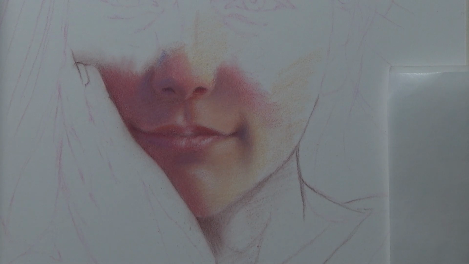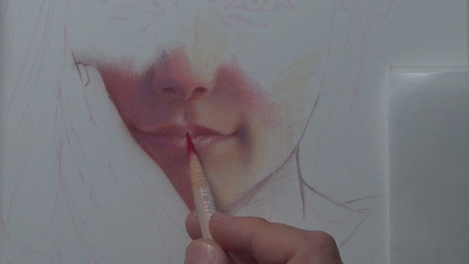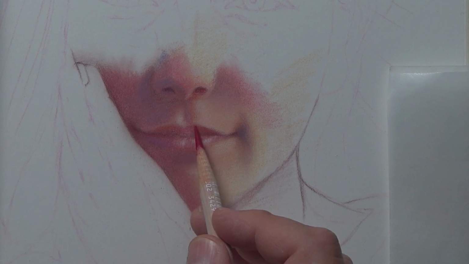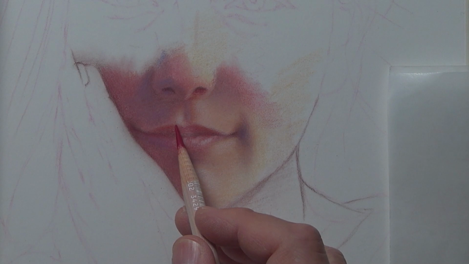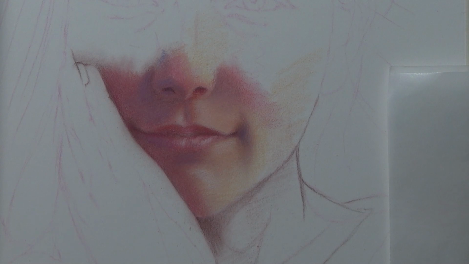All right. So I think that's about as far as we will probably go here. Now that I'm looking at this a little bit more, I want to add a little more red right in there and help clarify that lip line just a little tiny bit. Something like that. All right.